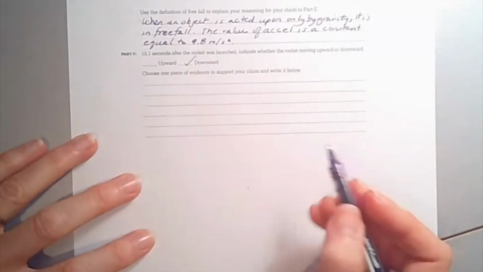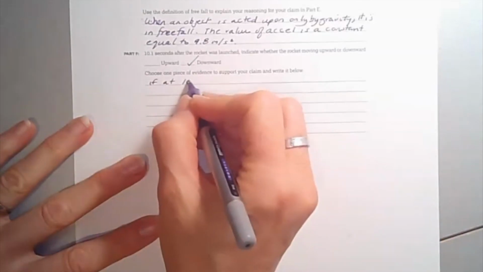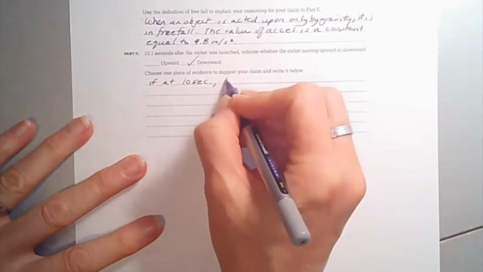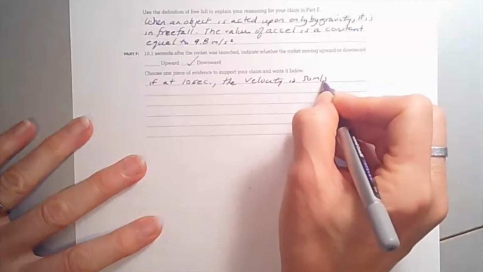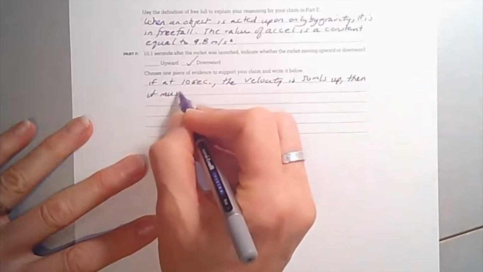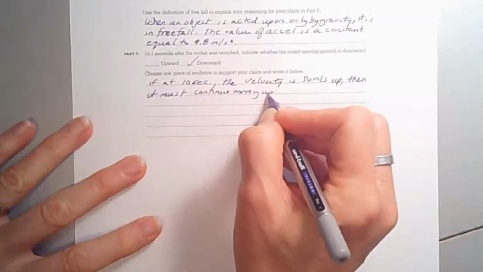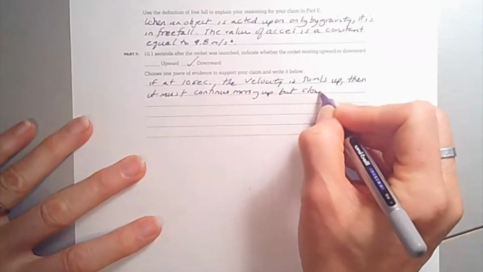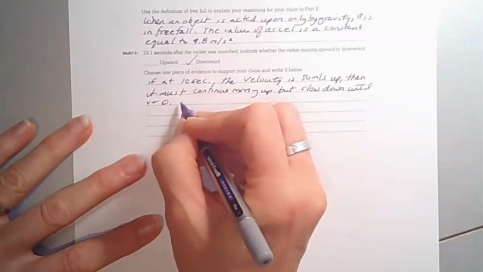10.1 seconds after the rocket was launched, indicate whether the rocket's moving upward or downward. We've already kind of discussed that. Choose one piece of evidence to support your claim. So if at 10 seconds, the velocity is 50 meters per second up, then it must continue moving up but decelerate, but slow down until the velocity equals 0.